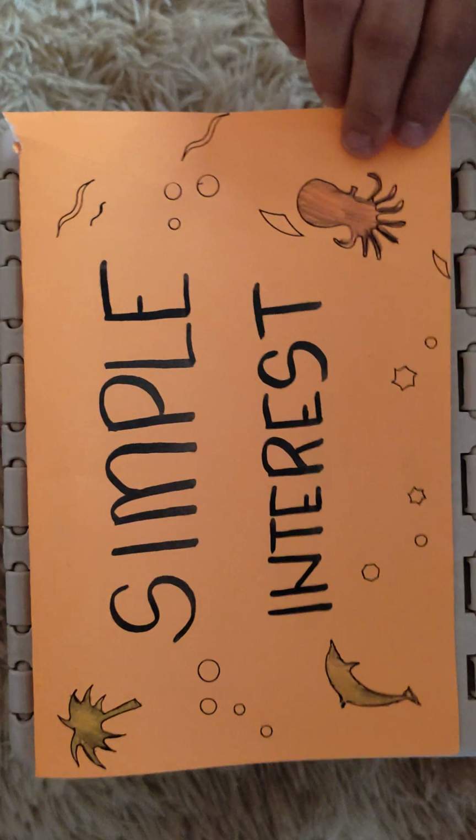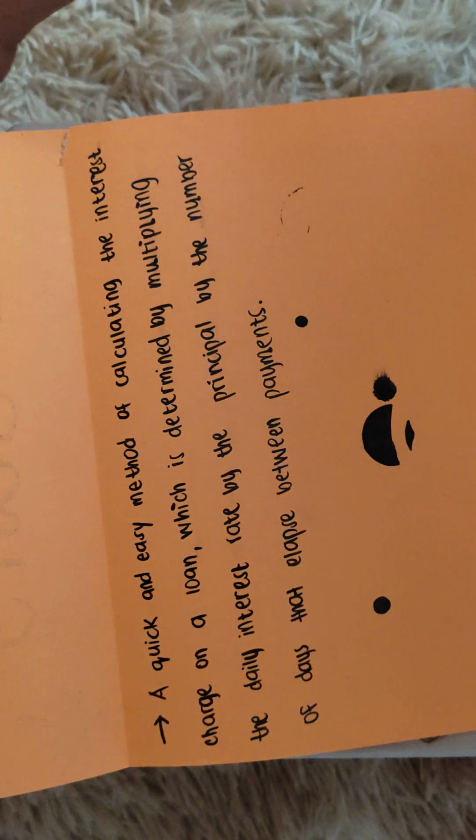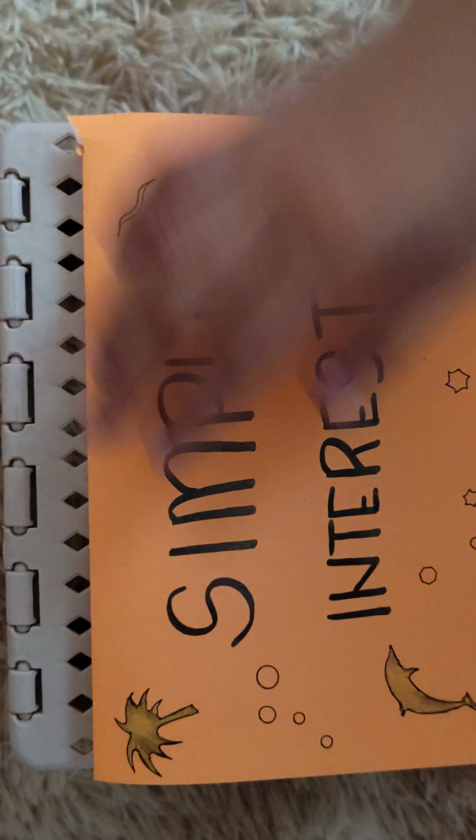So simple interest. Simple interest is a quick and easy method of calculating the interest charge on a loan, which is determined by multiplying the daily interest rate by the principal by the number of days that elapse between payments.